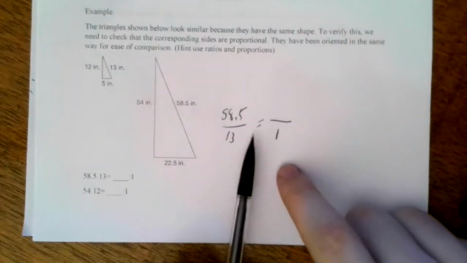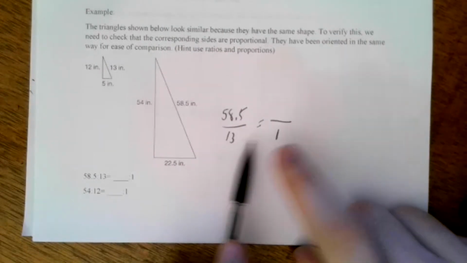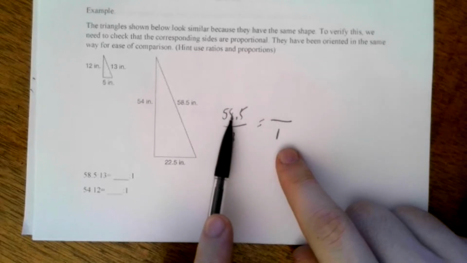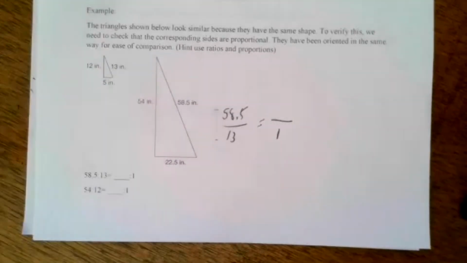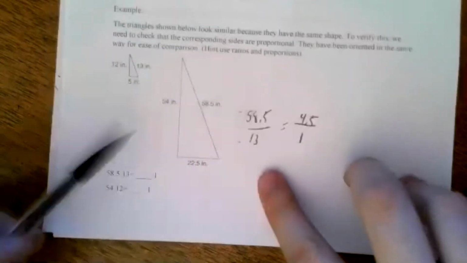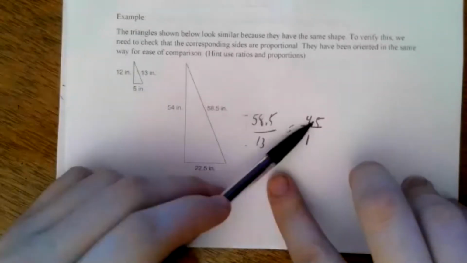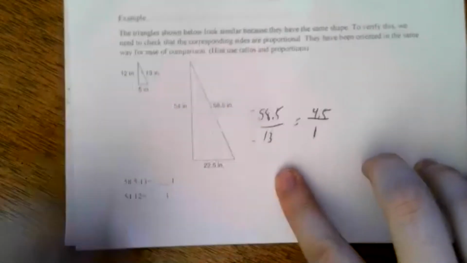So basically what I'm saying is, for every 1 inch that I have for these 13 inches, how many inches do I have for 58.8? Okay? And the way I can find that is just dividing these two numbers. So if I do 58.5 divided by 13, we get 4.5. So for every 1 inch on this 13-inch side, I have 4.5 inches on this 58.5 diagonal. Okay.